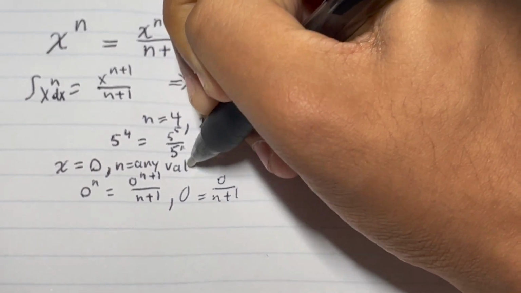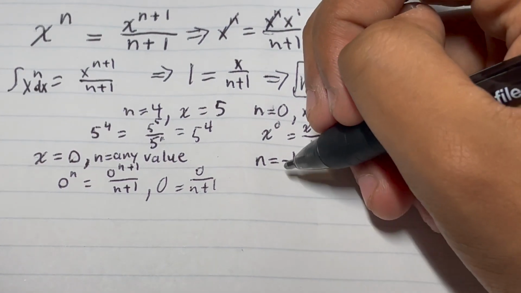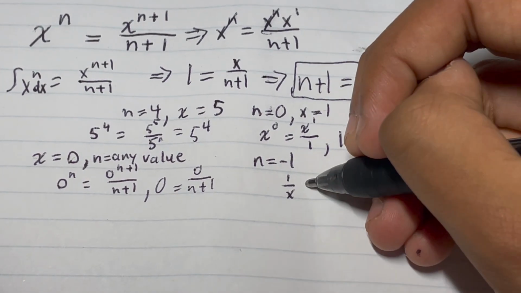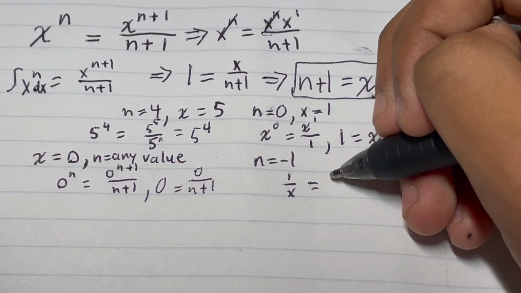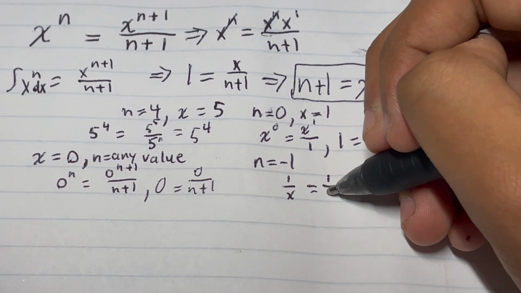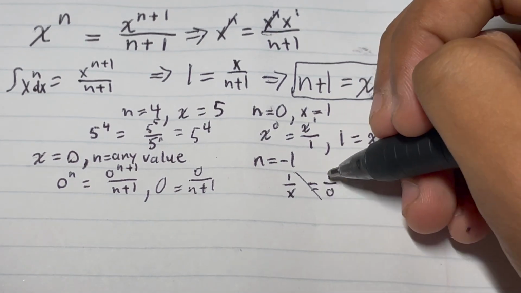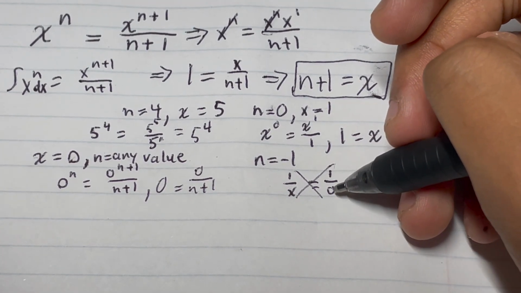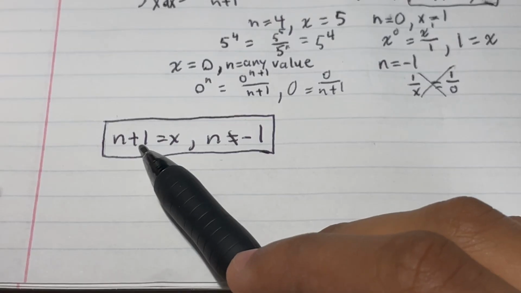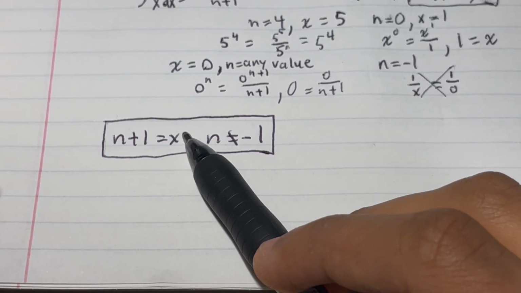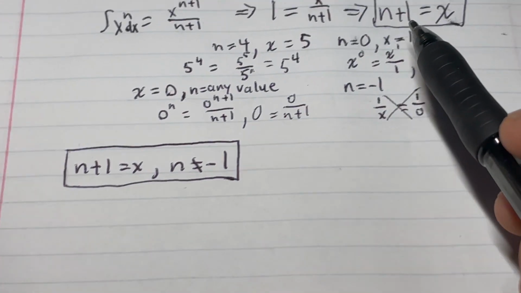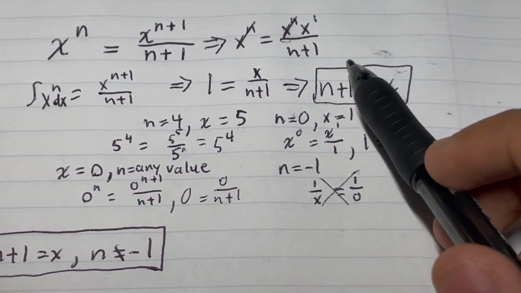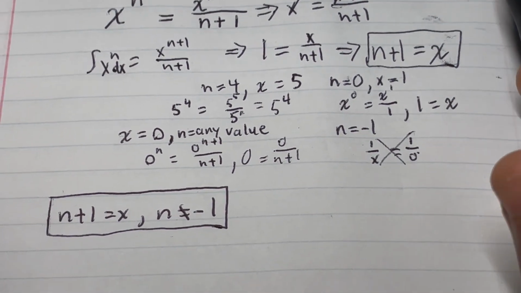If n equals negative 1, we'll have 1 divided by x, because some value to the power of negative 1 is just 1 divided by that value, equaling x to the power of negative 1 plus 1, or 1, divided by 0. This is not good. We cannot say that n equals negative 1, because then we get 1 divided by 0, which is undefined. Therefore, we can change our answer to be n plus 1 equaling x, but n cannot be equal to negative 1, or else this denominator will be 0, and that is a problem. We cannot have a denominator of 0. And we are done.